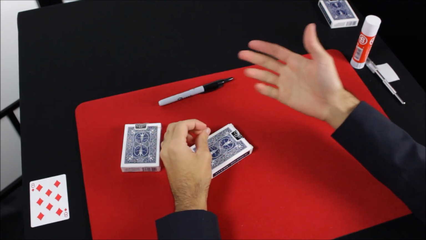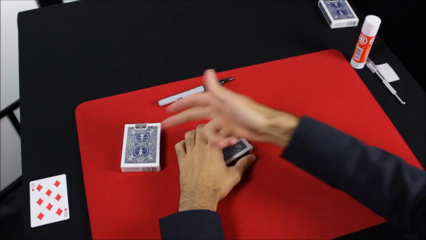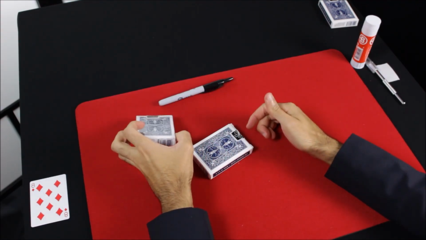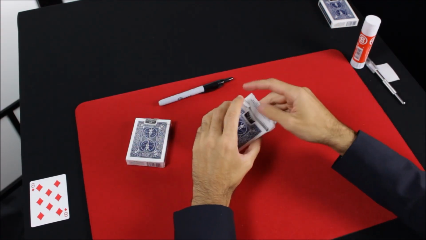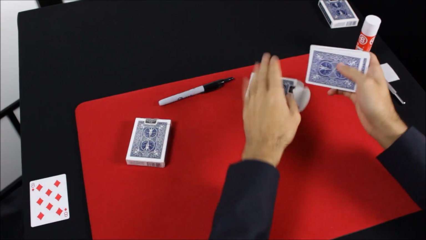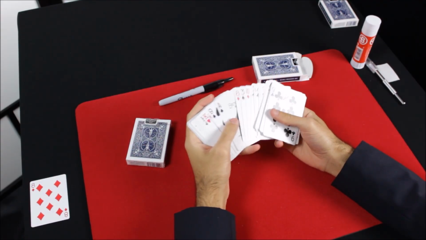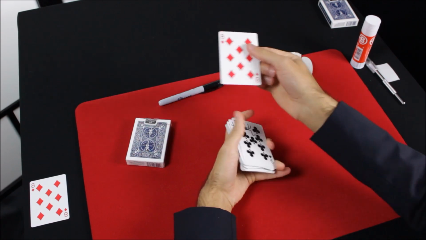So I'm going to show you how to make this action. Okay, so you remember we have removed the 8 of diamonds. So for this we need to have here the 8 of diamonds, and this is the 4th card.